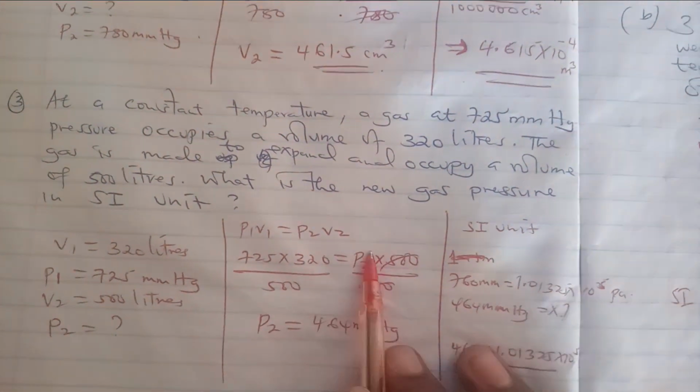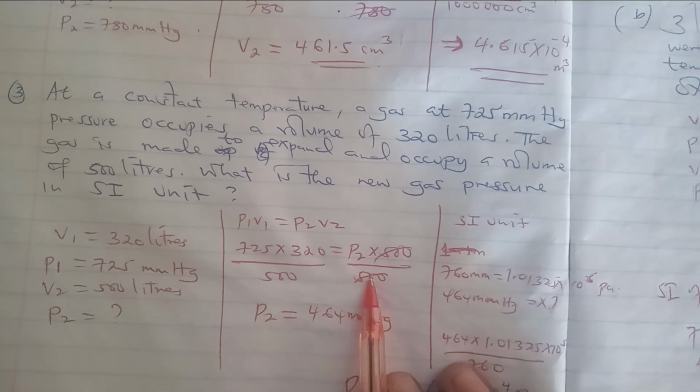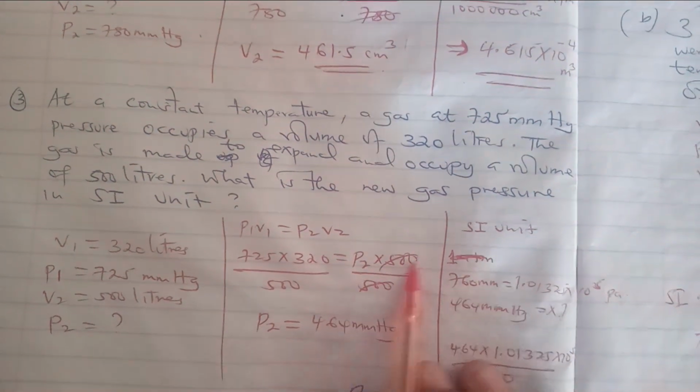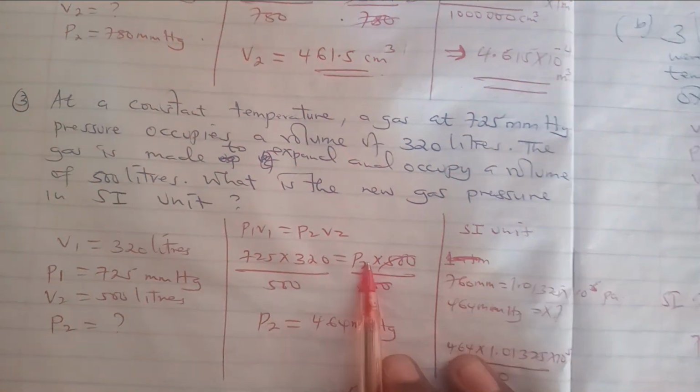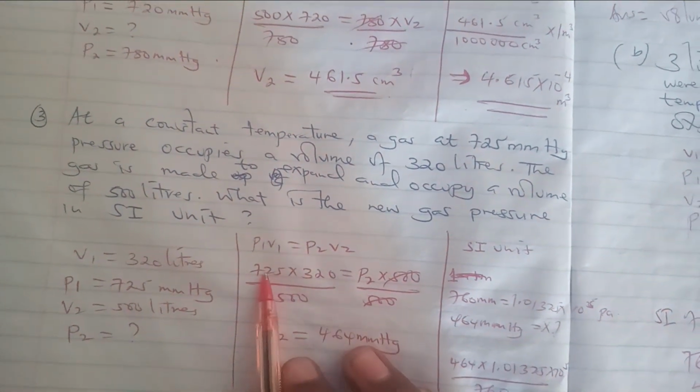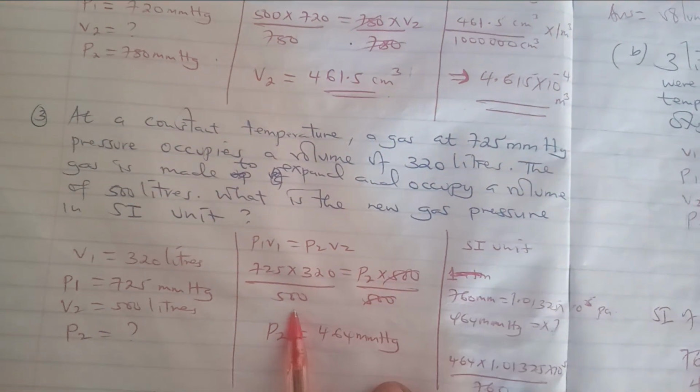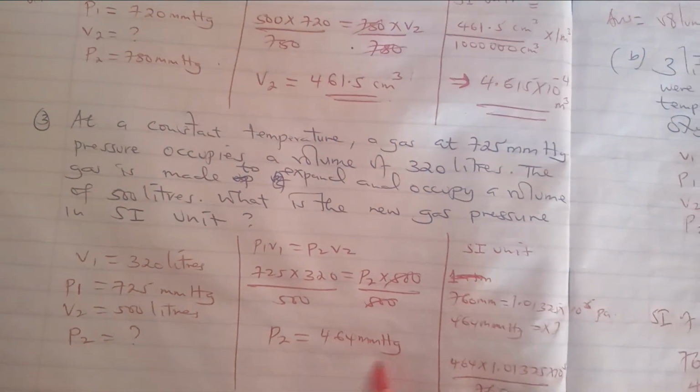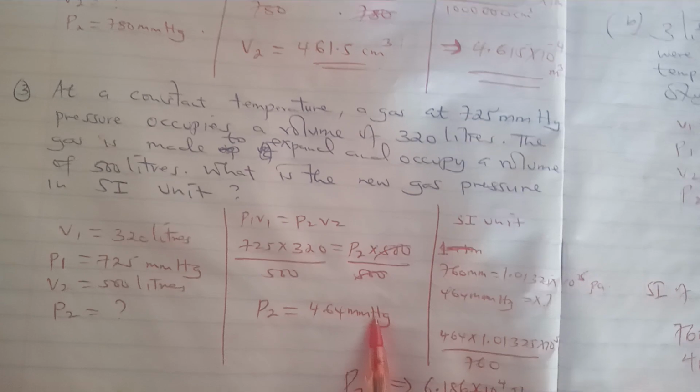Then to get P2, divide by 500 on both sides. 500 will cancel with 500. P2 therefore is equal to, when you put it in the calculator, 725 times 320 divided by 500, you get 464 millimeters of mercury.